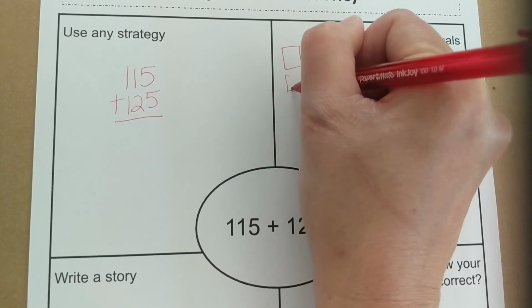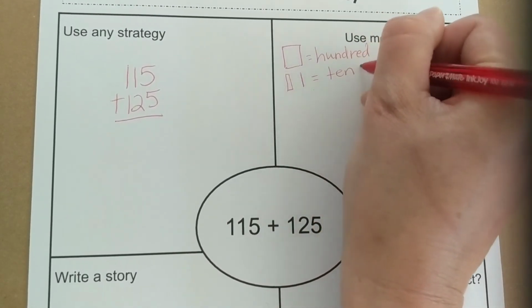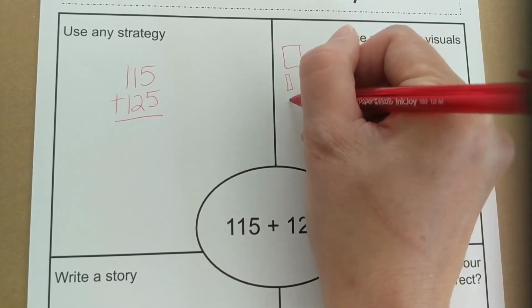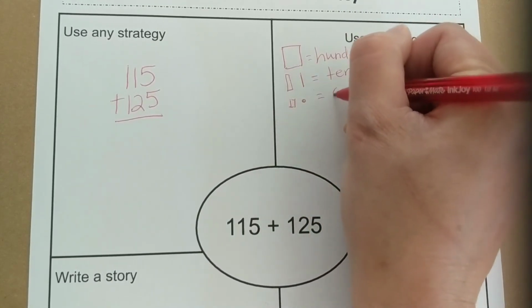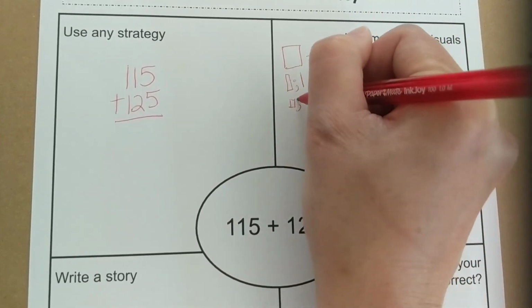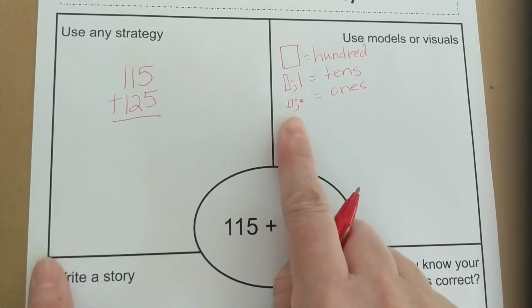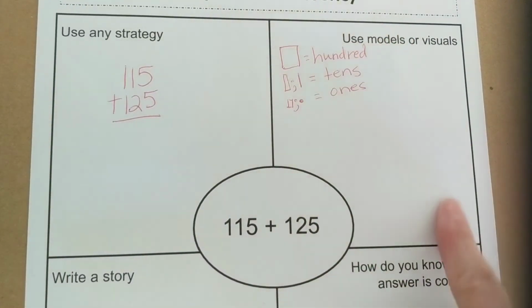These are your tens, either that or the line equals tens. And these are your ones, either a little square or a little dot would equal ones. You can do one or the other. I'll just do a separation there, okay?